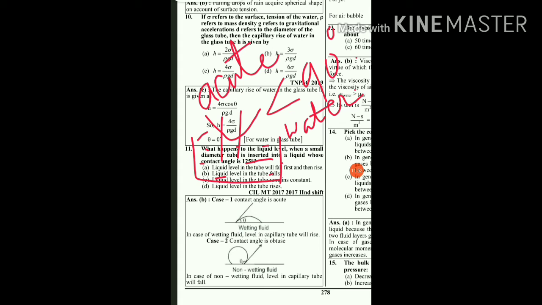Next, when theta is greater than 90 degrees, that is, theta is obtuse, there will be a fall in fluid level in a capillary tube. So in those cases the angle theta is obtuse, greater than 90 degrees. So here the correct option will be that the liquid level falls. So option B will be the right answer.